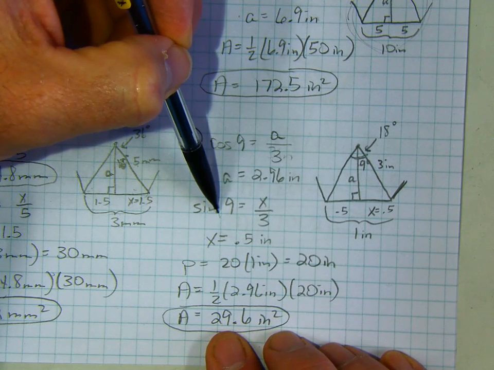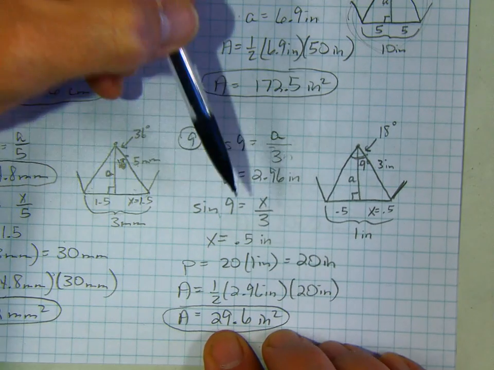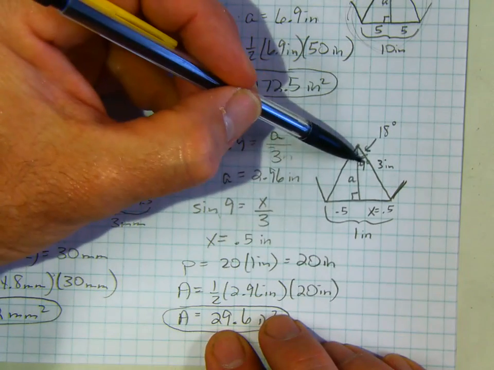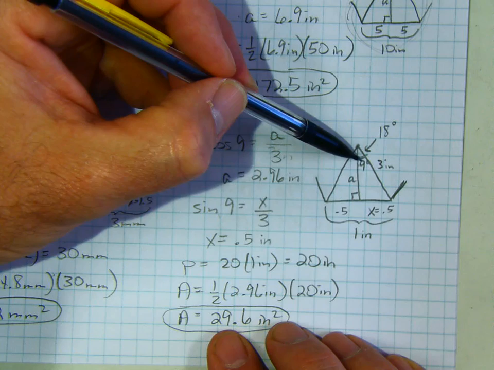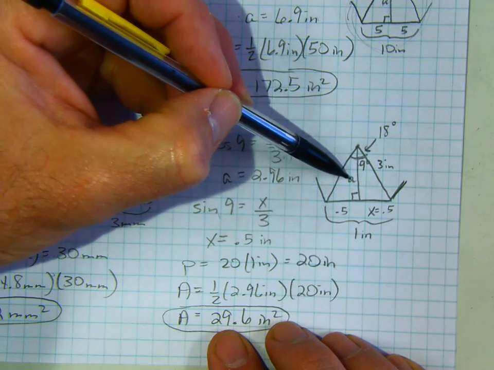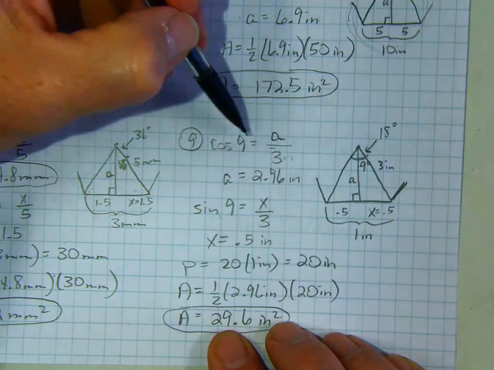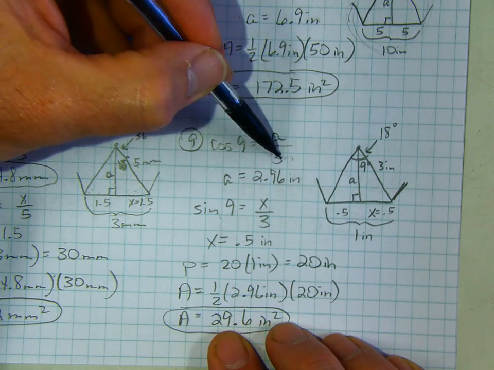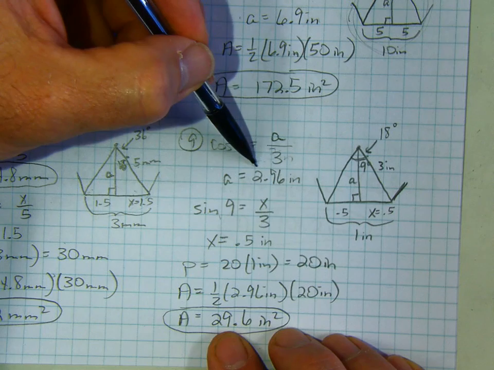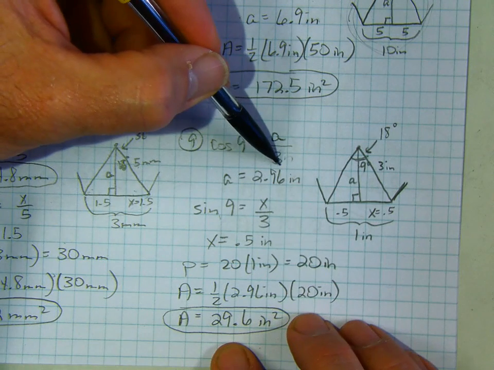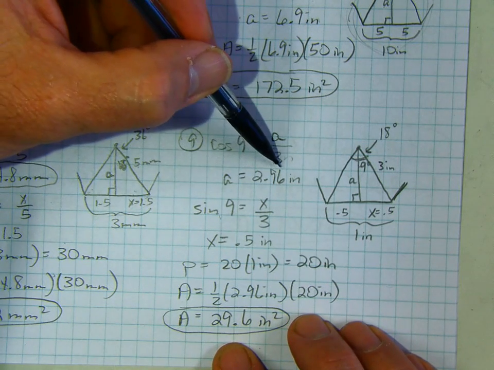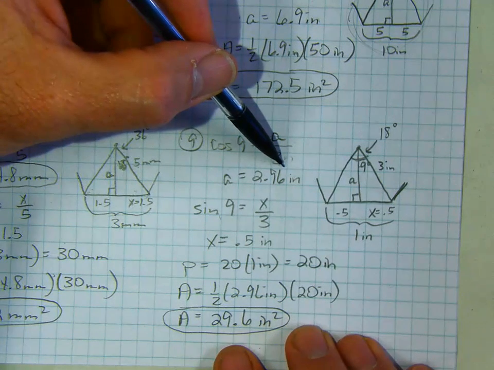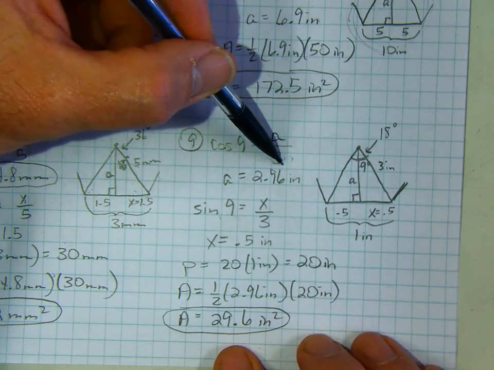See, when they gave us the side, all we had to do is find the apothem, and we used tangent to do that. Okay. All right, so again, that's the hypotenuse. So we use the cosine of 9 is apothem a over 3. Cosine of 9 is a over 3, so a is 2.96. If we round it to the nearest tenth, it would just be 3 because that 9 would round up, so I just left it as 2.96 for that reason. Or you could just leave 2.9 if you wanted to, just because I said round to the nearest tenth.